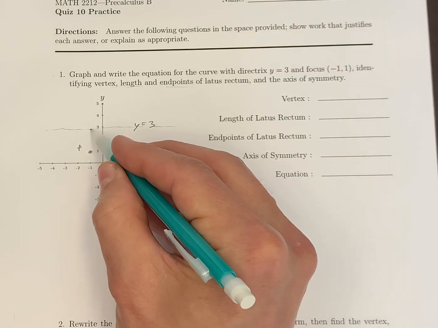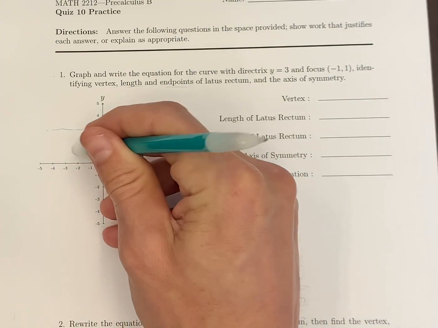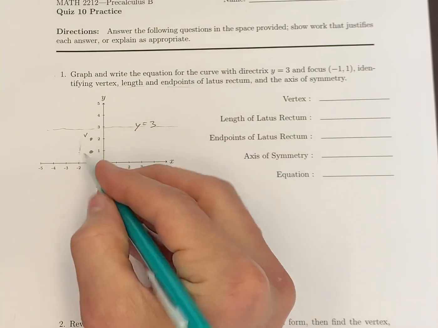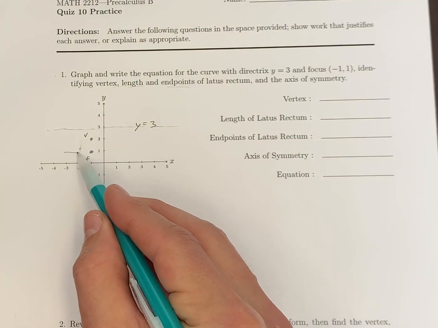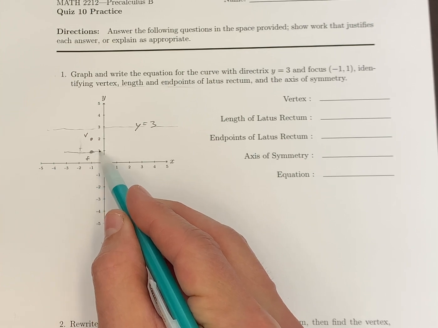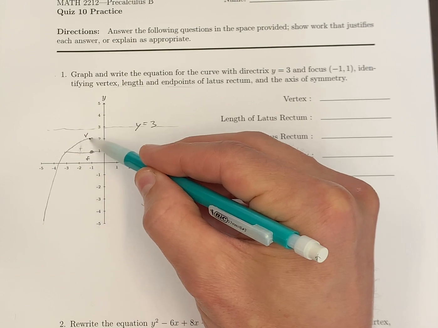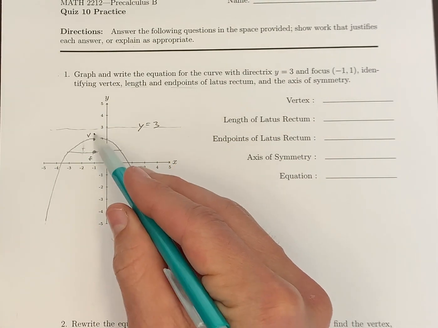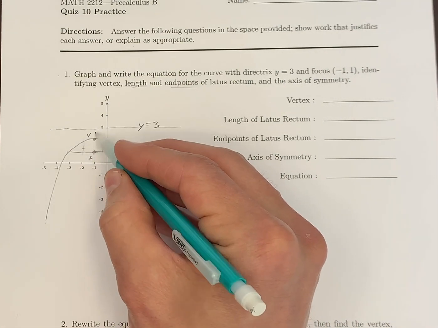So if the focus is there and the directrix is there, the vertex is going to be the point that's equally distant between the two. Put my F there. My latus rectum is going to be that line segment that's like there. My parabola is going to be curving around the focus and away from the directrix. Okay, so the vertex is halfway in between those 2 points.